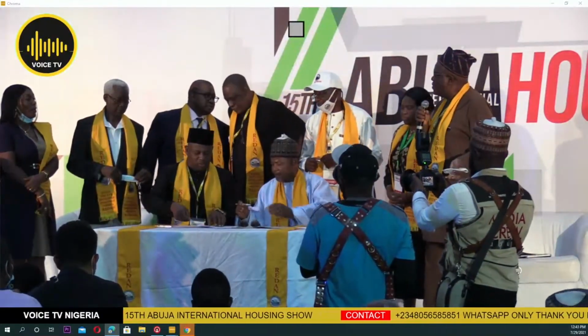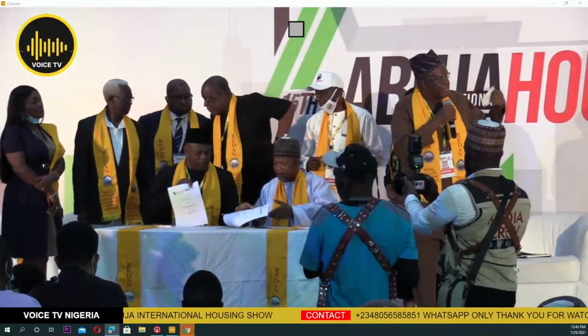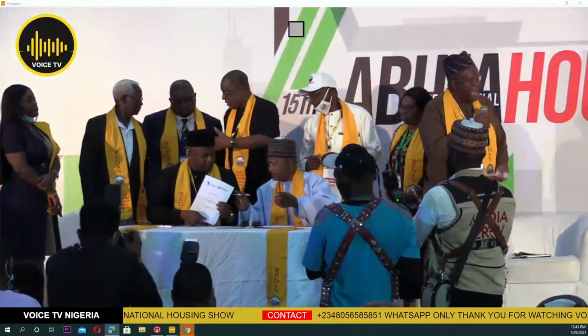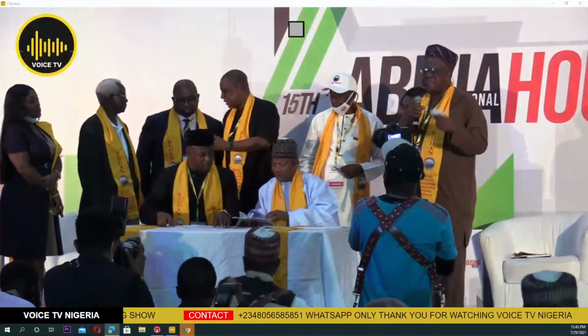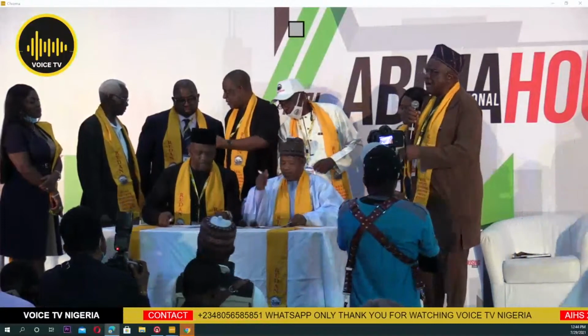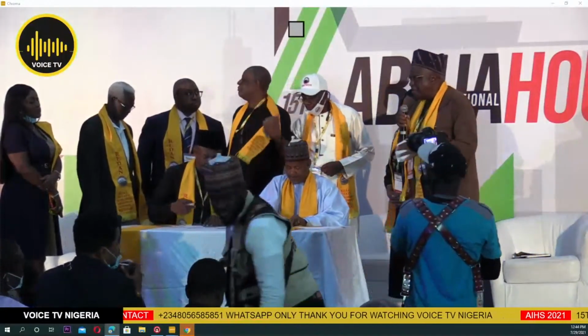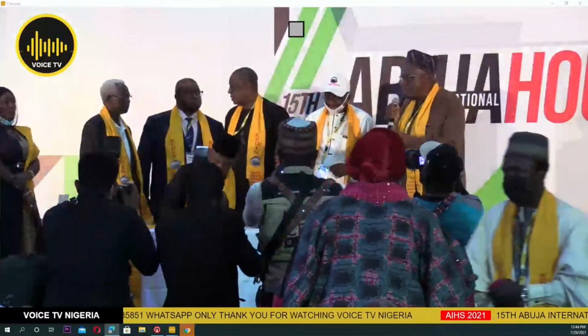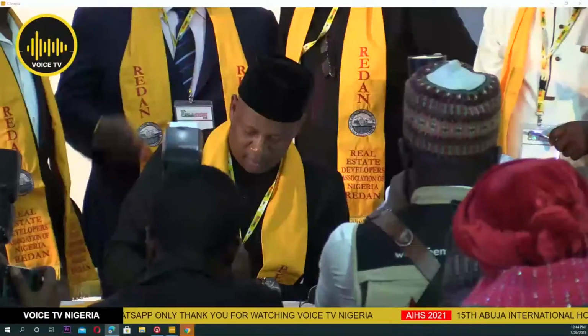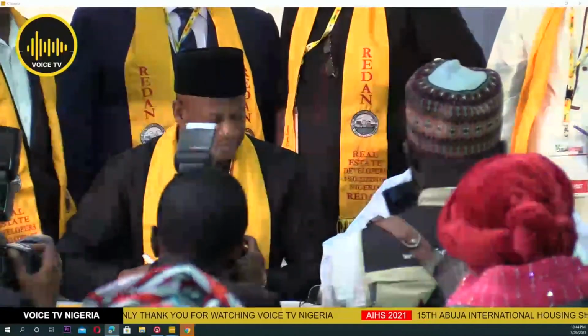It is not a good thing for us to be repeating research products year after year. Let us see the building materials practicalized. Let the Bank of Industry assist us in funding them so that these local materials can be available in all parts of Nigeria. Do you agree with me? Thank you very much.